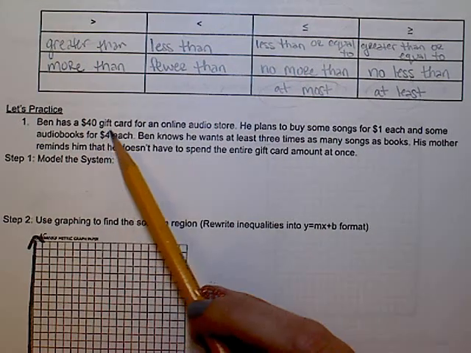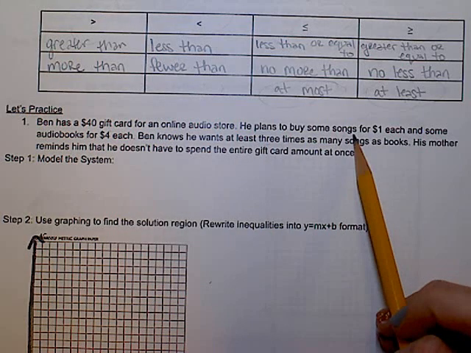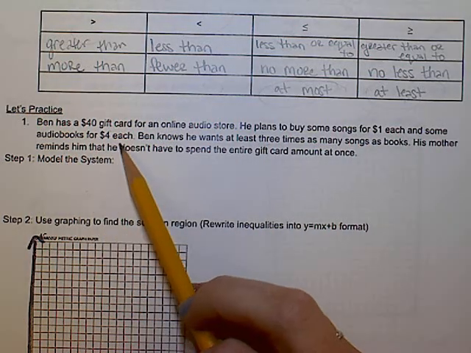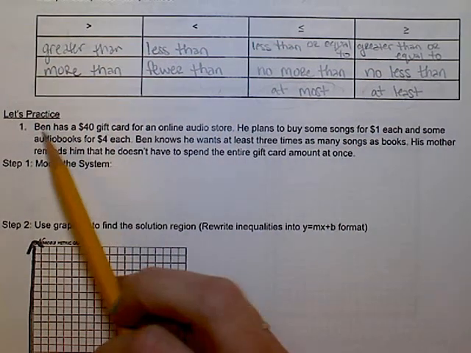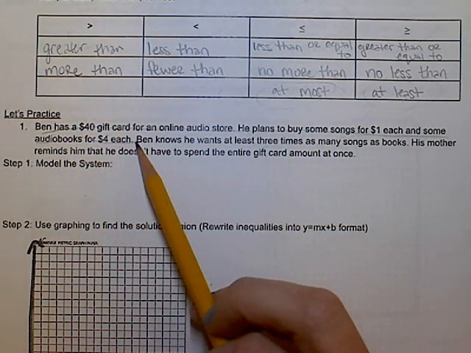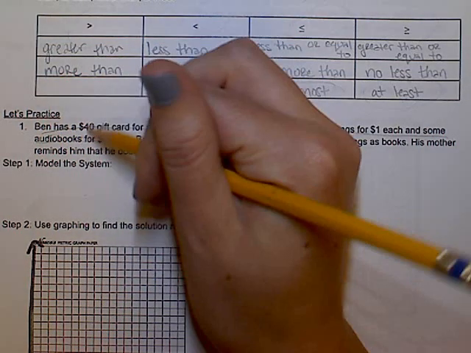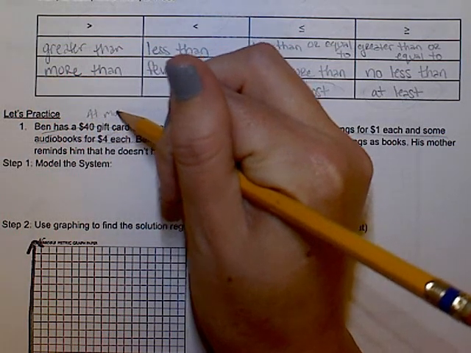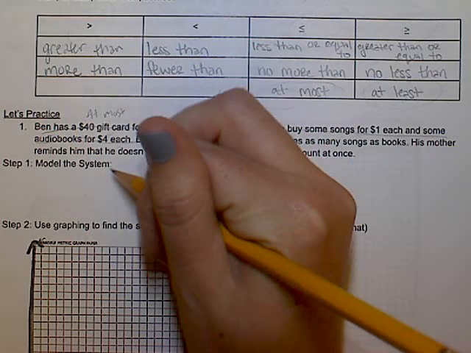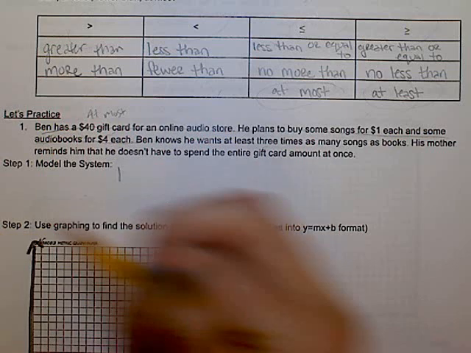Ben has a $40 gift card for an online audio store. He plans to buy some songs for $1 each and some audiobooks for $4 each. So that in itself, all that stuff with money, that would give me my first inequality. I will have at most $40. Let's maybe identify these, right?